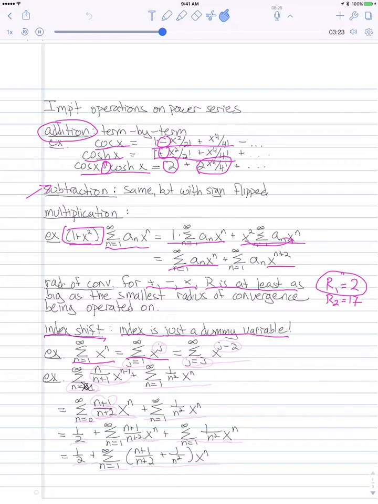Now here's index shifting. There's nothing special about starting with 1. We could write this power series in a different way. We could write it as the sum from j equals 3 to infinity of x to the j minus 2. Notice what we did here. We took this expression and added 2 to it. So instead of starting at 1, we're starting at j equals 3. But to compensate, we took all the j's inside the summation and subtracted 2 from them.